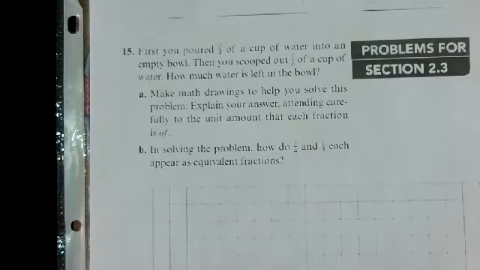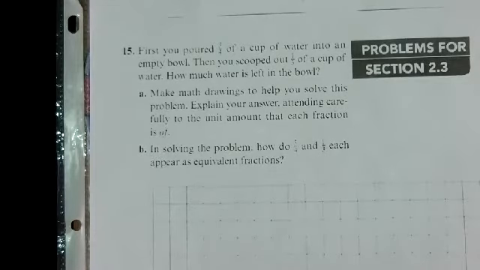First, you poured 3/4 of a cup of water into an empty bowl. Then you scoop out 1/3 of a cup of water. How much water is left in the bowl? Make math drawings to help you solve this problem. Explain your answer, attending carefully to the unit amount that each fraction is of.